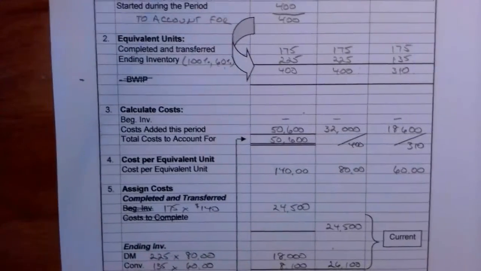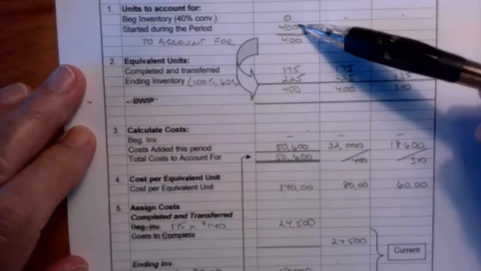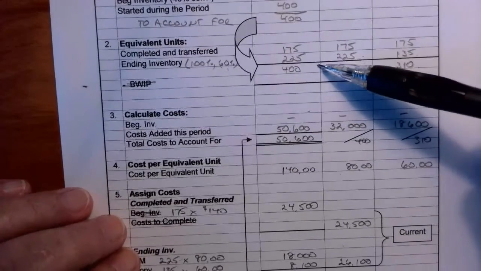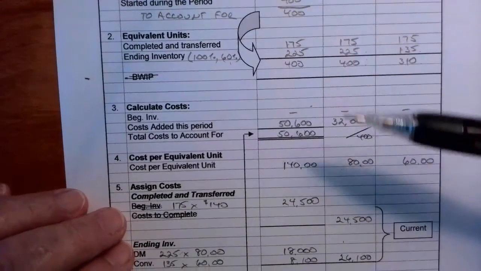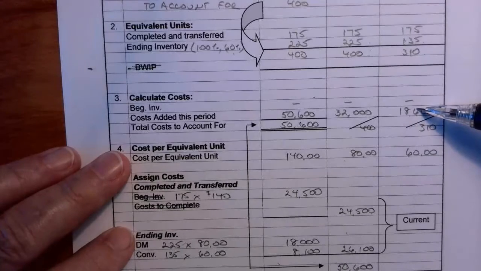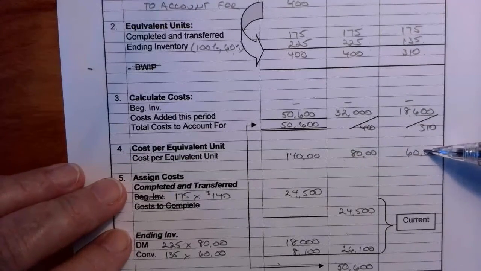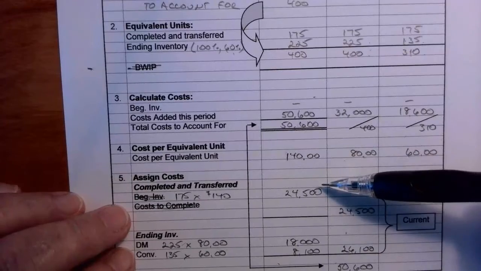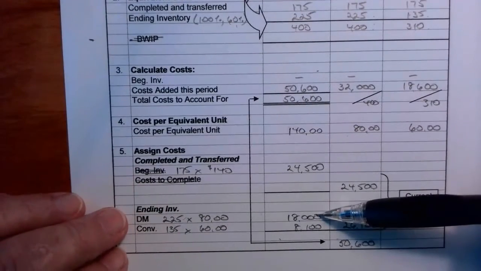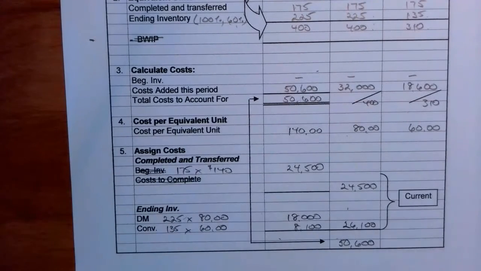If you look at the process, just simply: units to account for, that's really your first step. Then calculate your equivalent units. Then figure out how much cost went into the system. Divide the cost by the equivalent units to get a cost per equivalent unit, and then assign the cost. You assign it to what's been completed and transferred and what's sitting in ending inventory. Okay? All right.